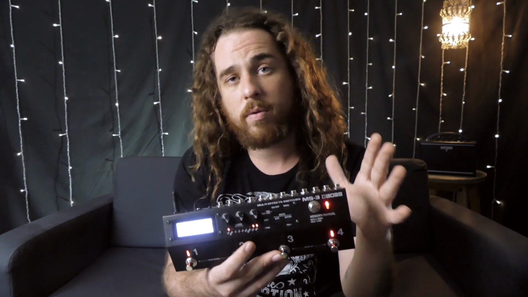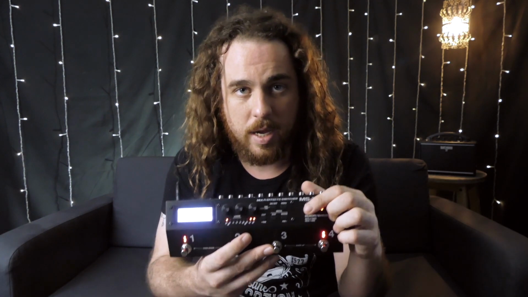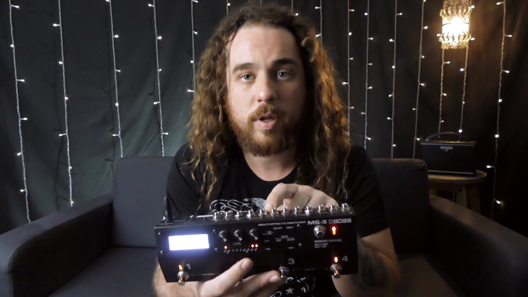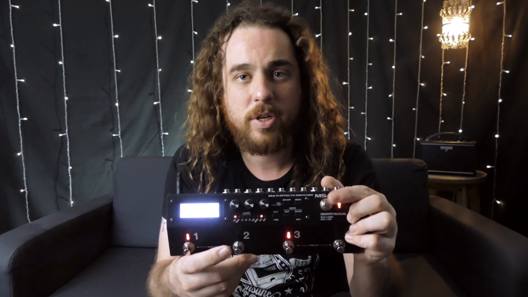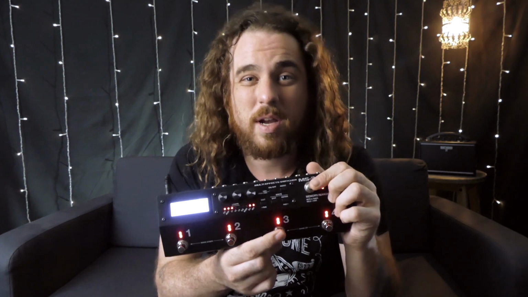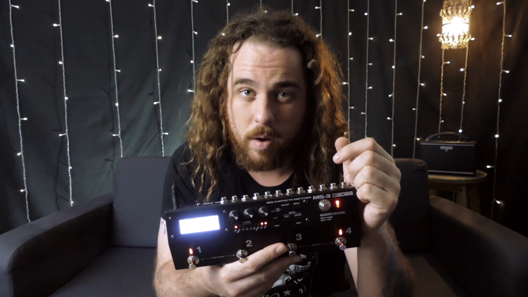Now there's no right or wrong way of using the manual mode. I've seen tons of different ways of using it, to the point where you can leave all three loops on and then have these four buttons be different modulation effects inside of each patch. There are multiple things that you can assign these buttons to, which we'll probably get into in a future advanced deep dive video.